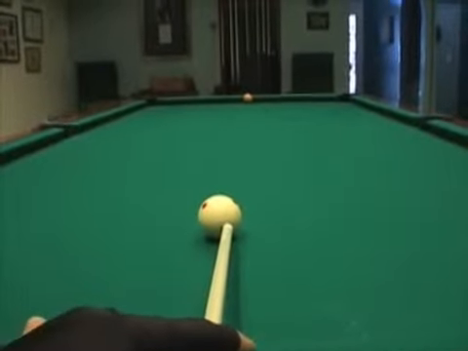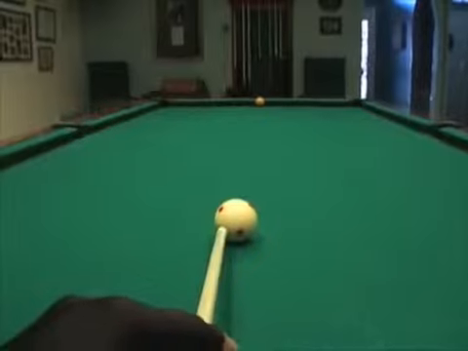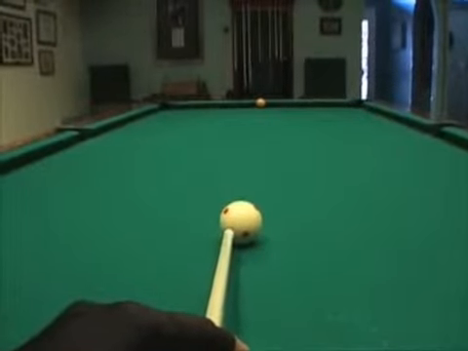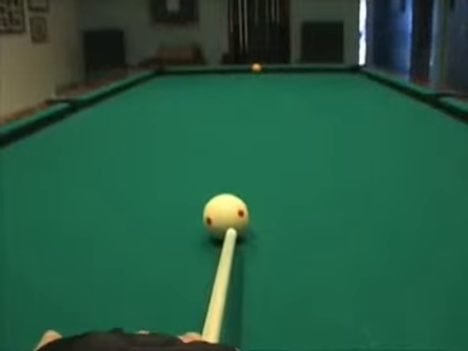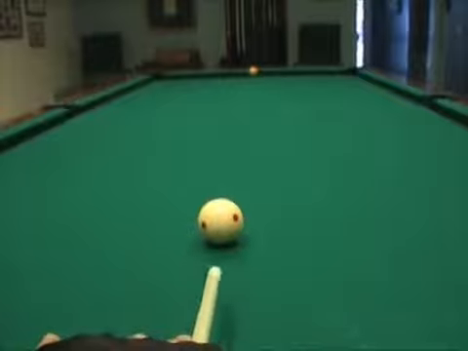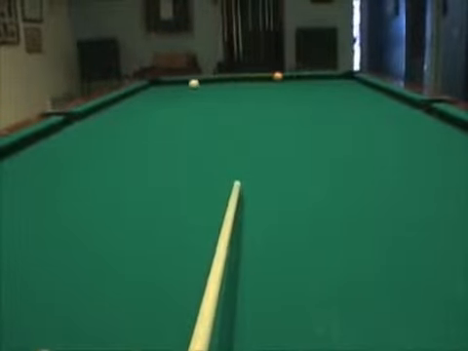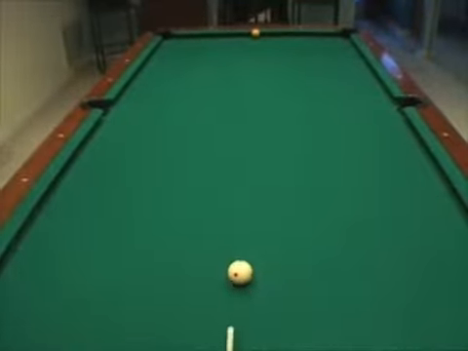You'll notice now that I am using a predator shaft. This is a 314-2, and it is the exact same shot using 2 tips of English to the right and 2 tips of English to the left. And in both cases, you see that I am hitting nearly direct contact on the object ball.